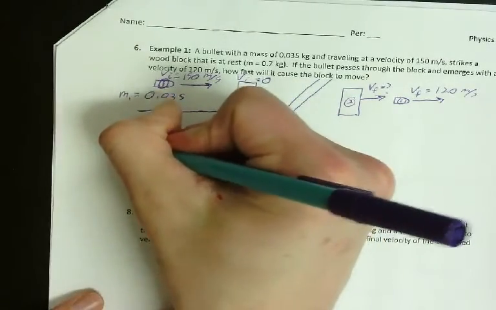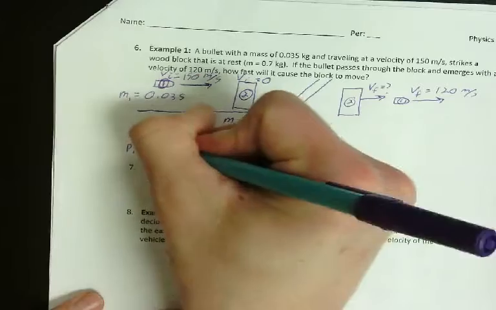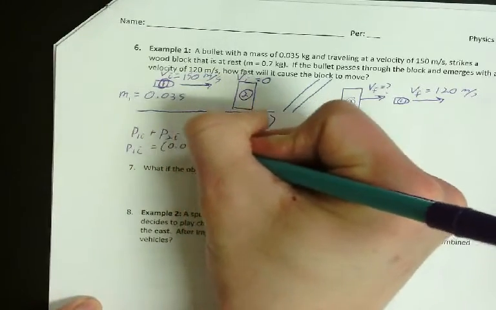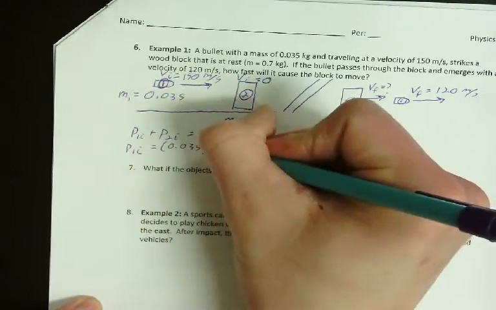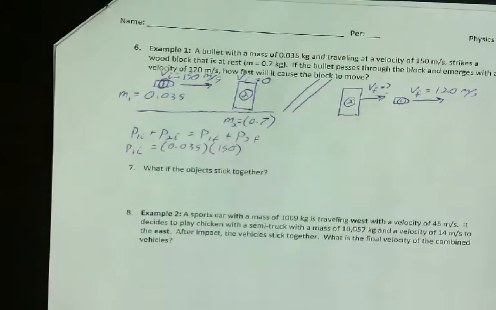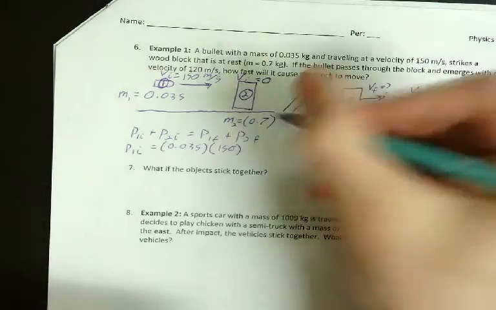So P1 initial is mass times initial velocity, 150. So 0.035 times 150, 5.25.